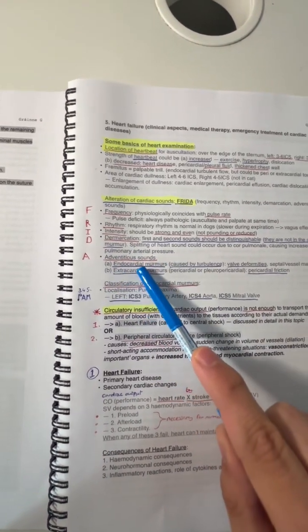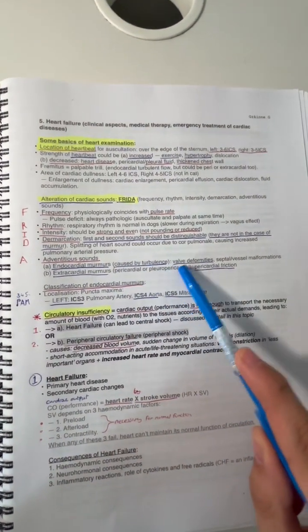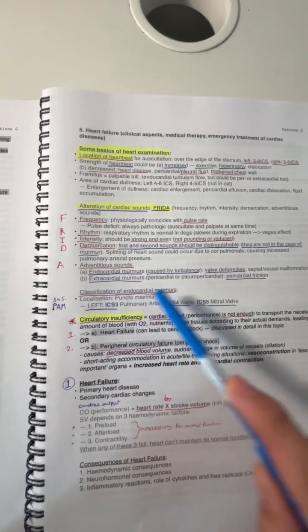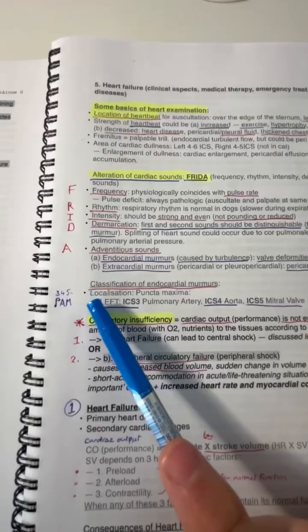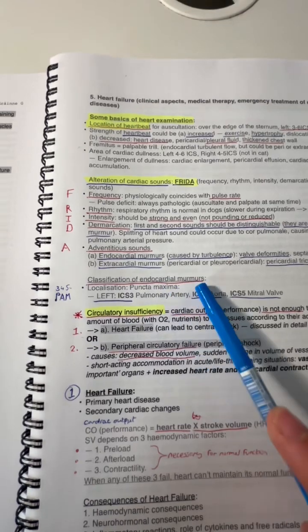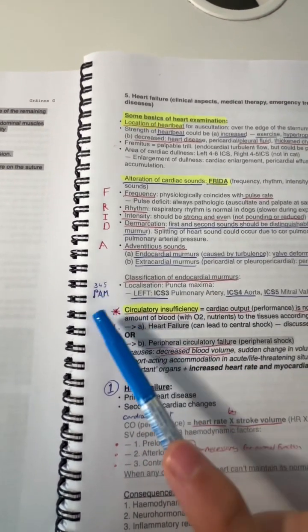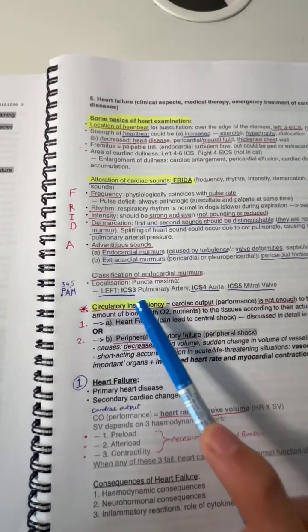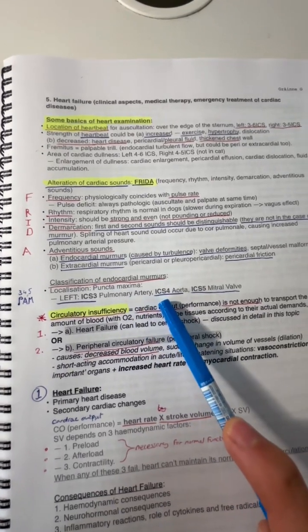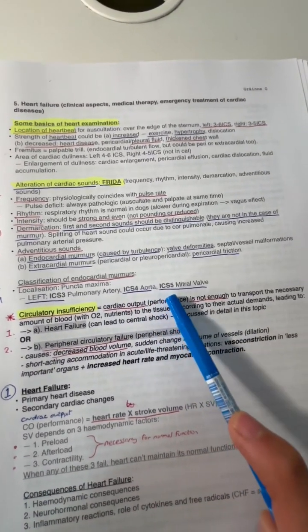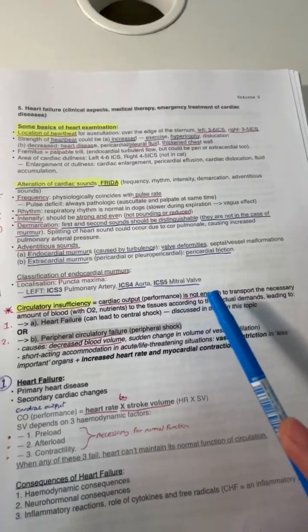You can have an endocardial murmur caused by turbulence, such as valve deformities, and extracardial murmurs, such as pericardial friction. The classification of endocardial murmurs: PAM 345. In the 3rd intercostal space, this is the pulmonary artery. In the 4th intercostal space, this is the aorta. And in the 5th intercostal space, this is the mitral valve.